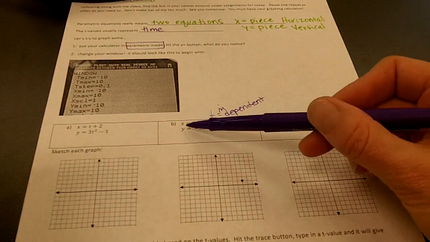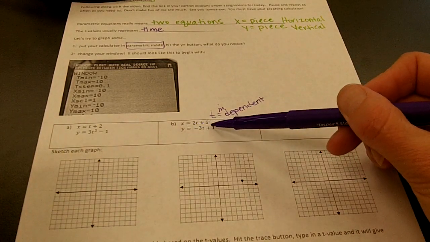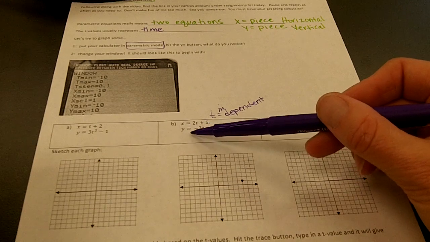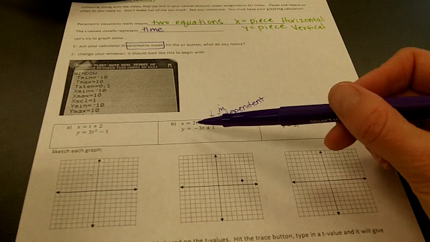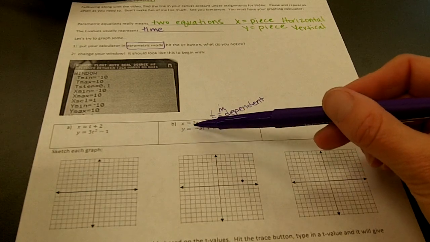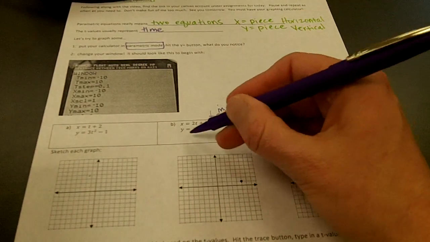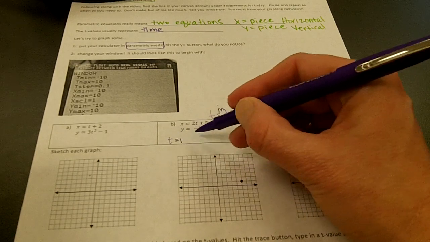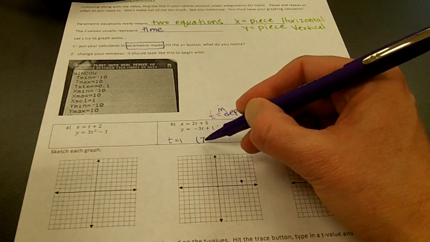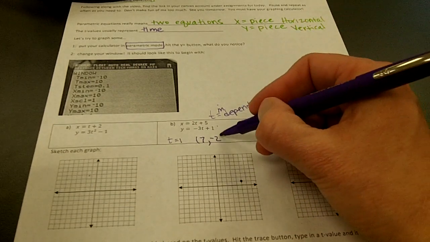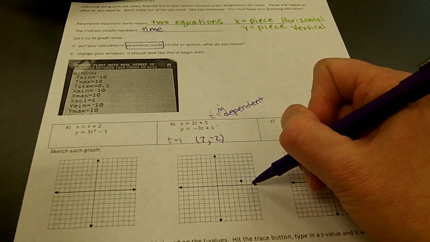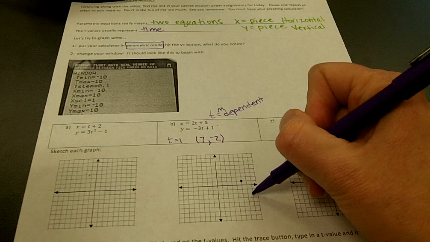If I plugged in 0 up here for x, I would get 5, and if I plugged in 0 for y, I would get 1. So if I plugged in 1, when t is equal to 1, x is equal to 7, and y is equal to -2. So I could also plot that point: 7, -2.